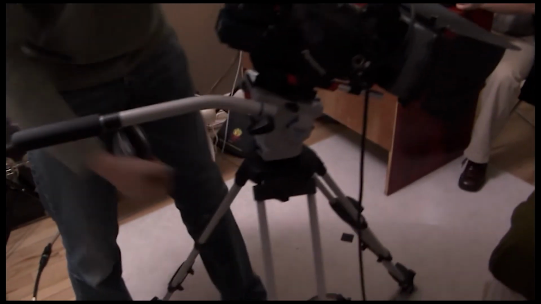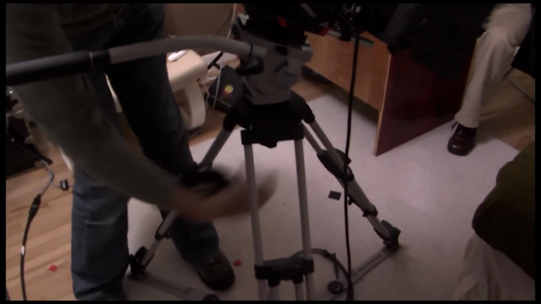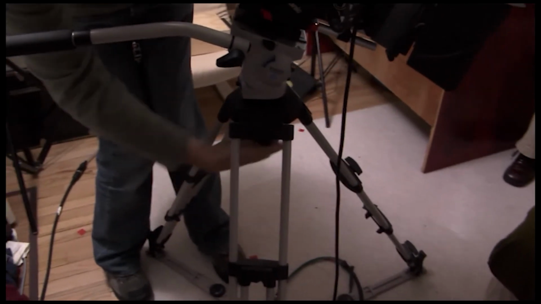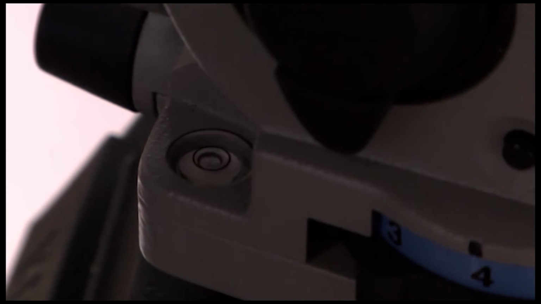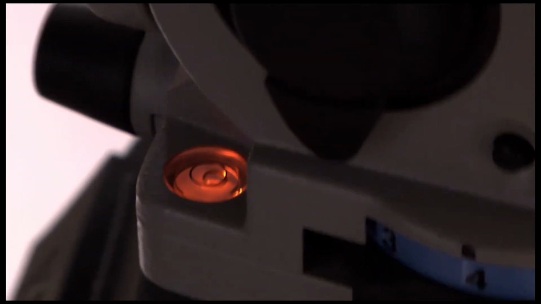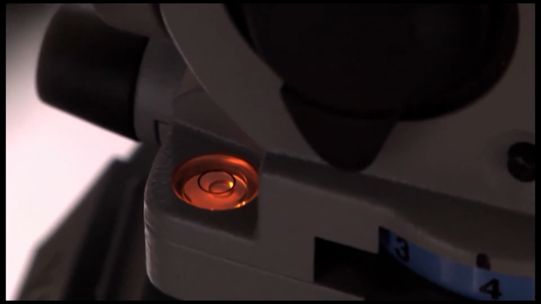Now, the other thing that we did is we lowered the tripod just a little bit, and we leveled it. Leveling the tripod means adjusting that ball leveler right there so that the bubble level, which is being illuminated on this Vinten head, arrives right there in the dead center of the level. And once it is in that position, you know for a fact that your verticals will actually be vertical.